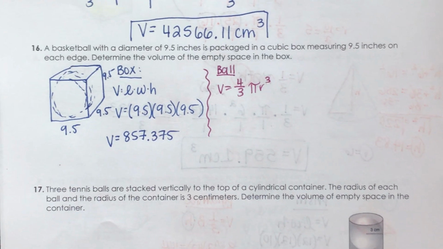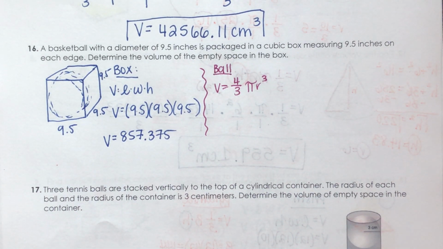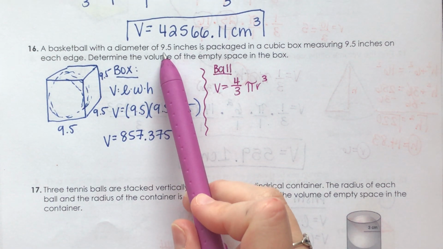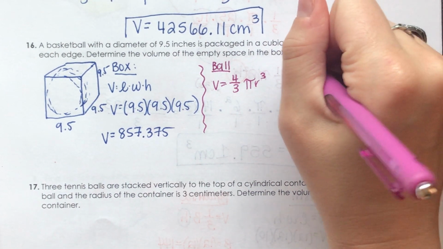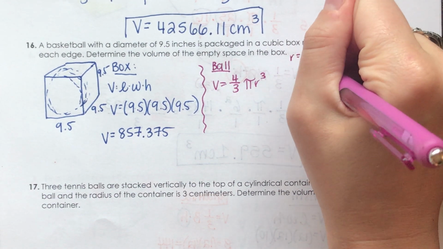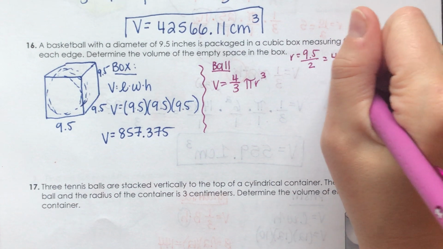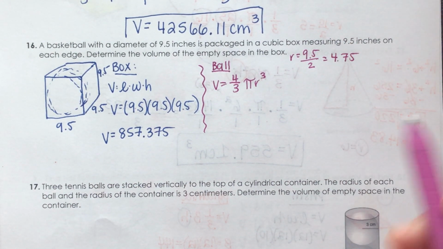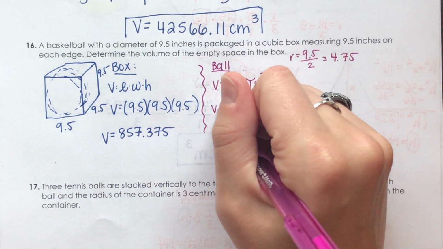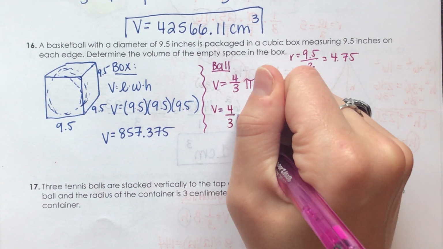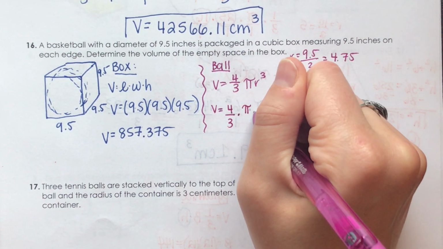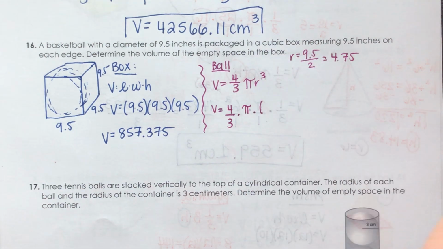Now, to find the volume of the sphere, or the ball, I'm going to do 4/3 pi r cubed, because that's the volume formula for a sphere. I know the diameter is 9.5. To find the radius, I'm going to take 9.5 and divide it by 2. So my radius is 4.75. Now I'm going to plug that into the equation. So I've got 4/3 times pi times radius cubed.